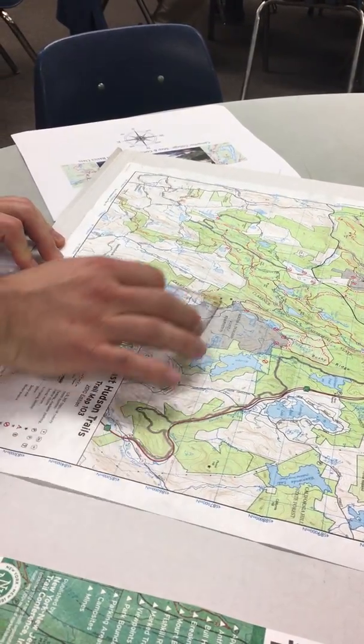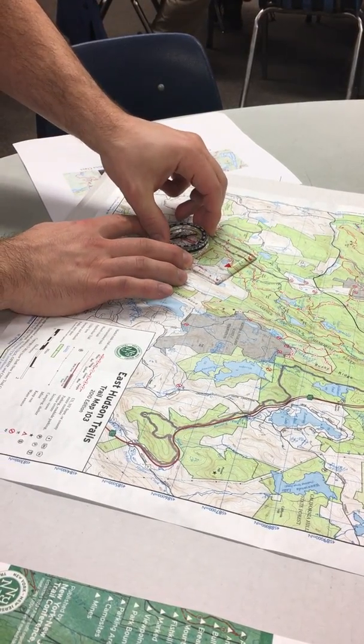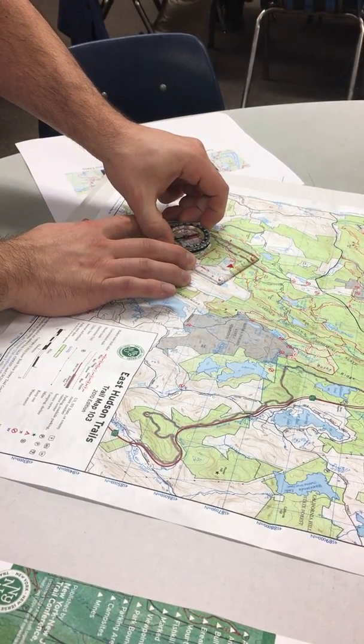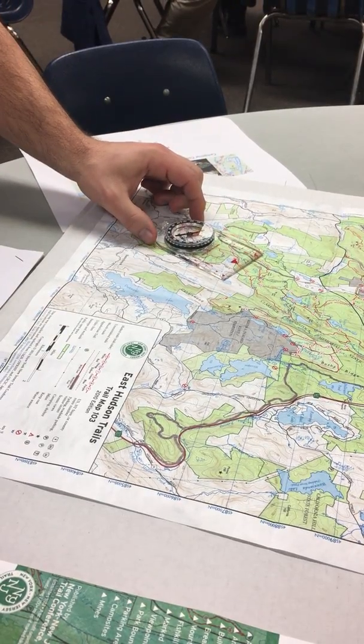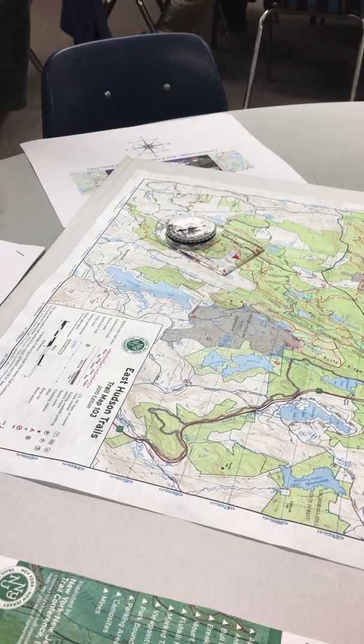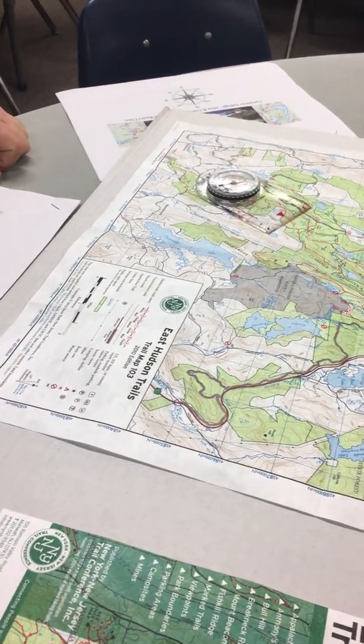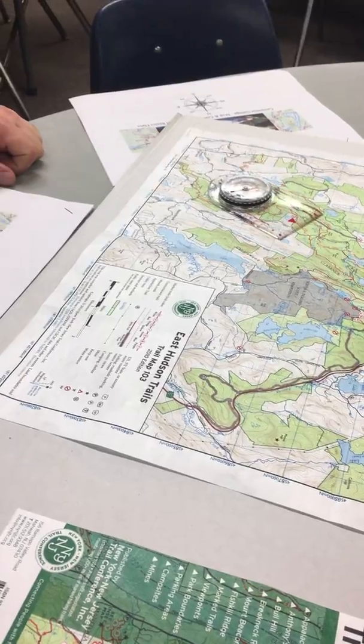You can point at anything, I don't care what. Then note the bearing. You'll note it at the little index line at the head of your compass. Remember, this is your line of travel.